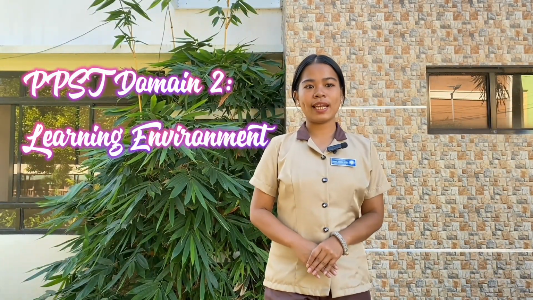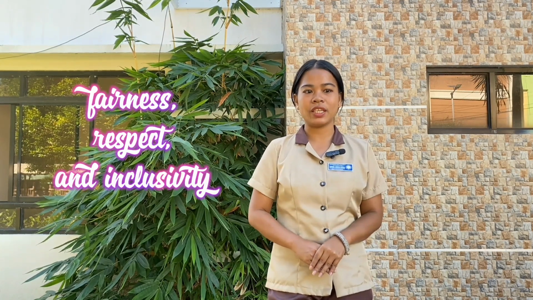Learning environment aligns closely with this activity. This domain emphasizes creating an environment that promotes fairness, respect, and inclusivity while ensuring that students feel physically and emotionally safe. Through my observation, I saw how simple yet thoughtful arrangements like having organized materials, clear classroom rules, and a positive atmosphere can make students feel valued and motivated to learn.